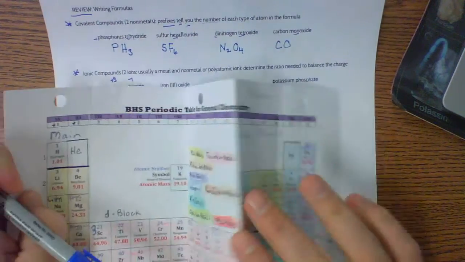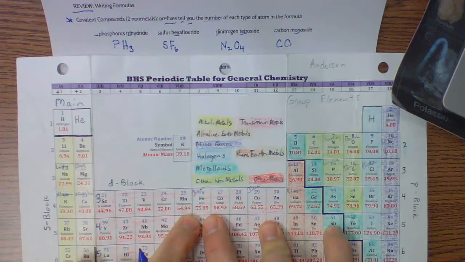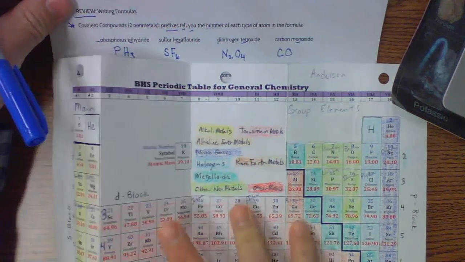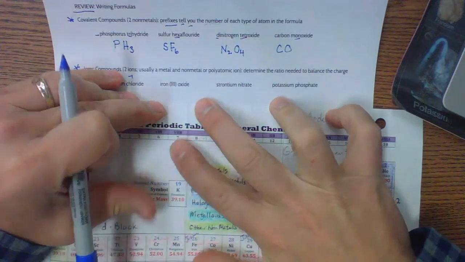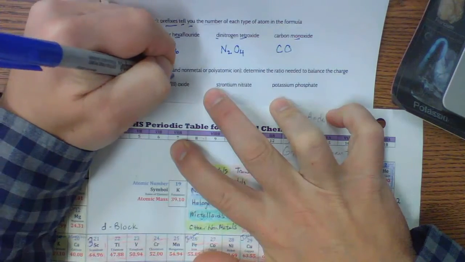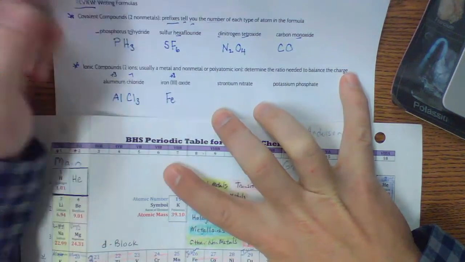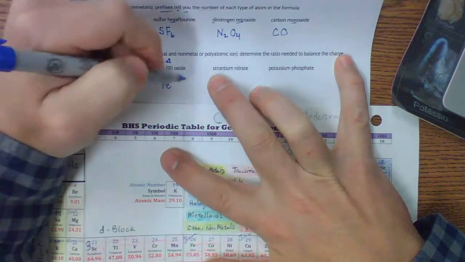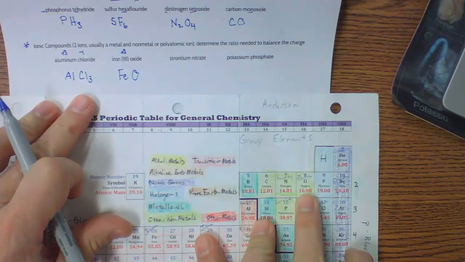iron is one of those that's a transition metal. Okay, it's trapped here in the middle, so it has multiple charge states. And in this case, iron should have a Roman numeral to tell us what its charge state is. It's a +3, so we're going to put Fe. Okay, oxide is O. We look at where oxygen is on the periodic table.